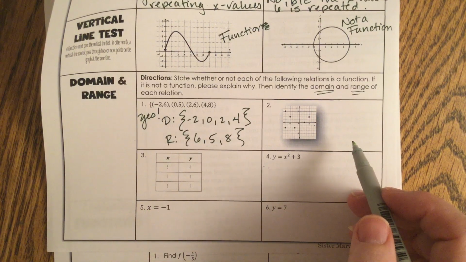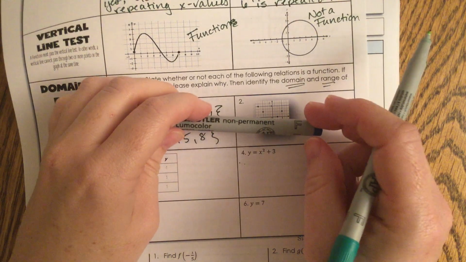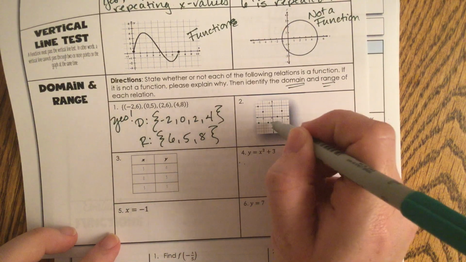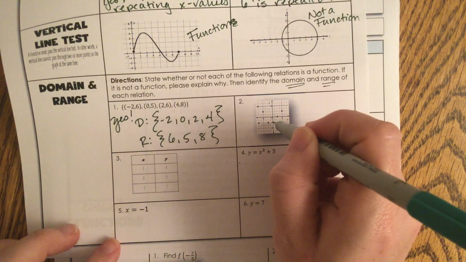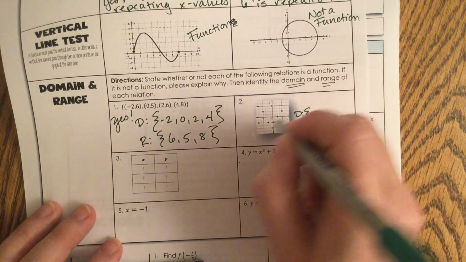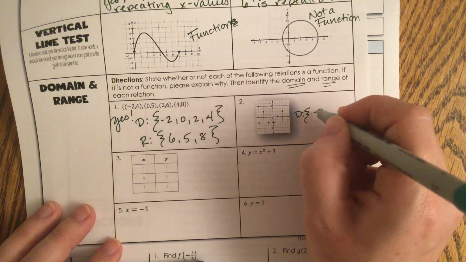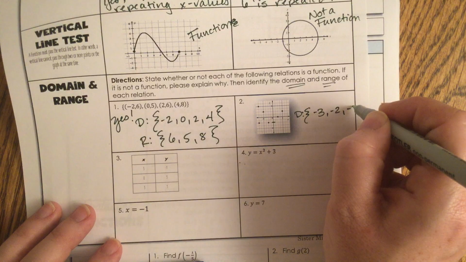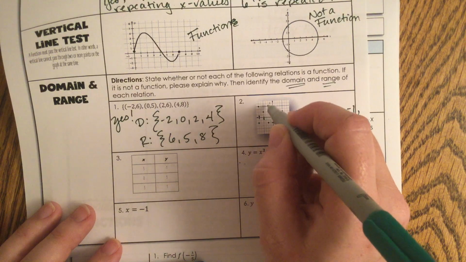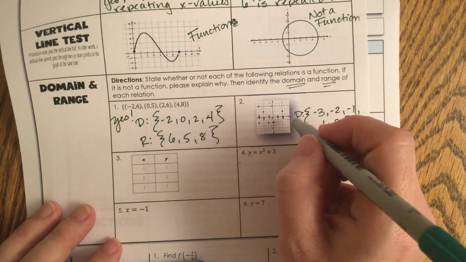We're going to do the same thing for number 2. I'm looking at the x values for each of these points. I'm looking at the axis to see where it lines up, and the domain goes this way: -3, -2, -1, 1, and 2, so we can see that it lines up with the x-axis at those particular points.